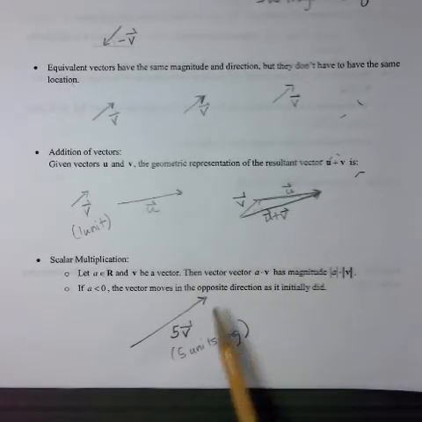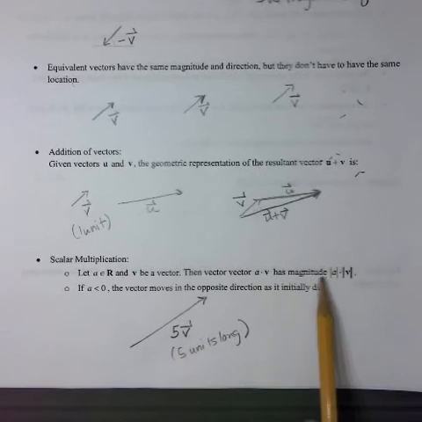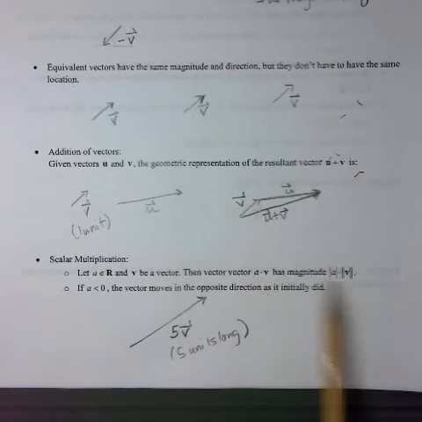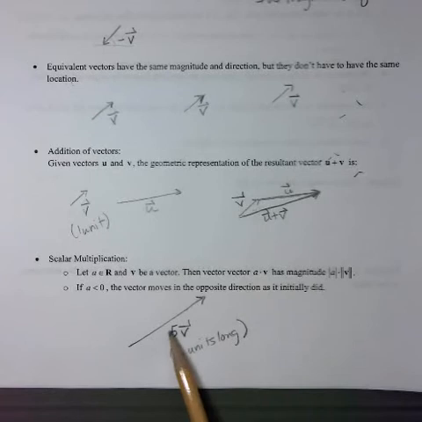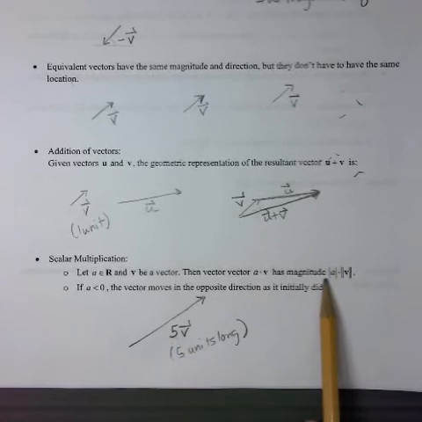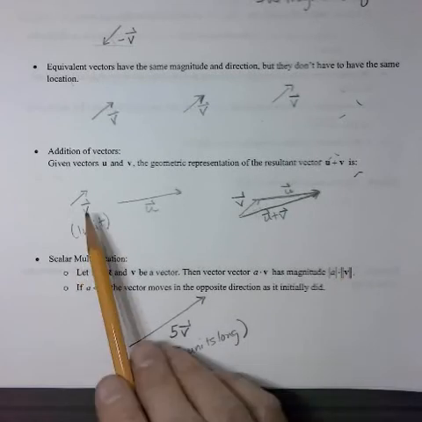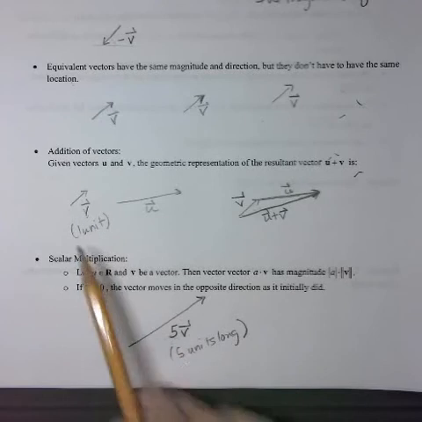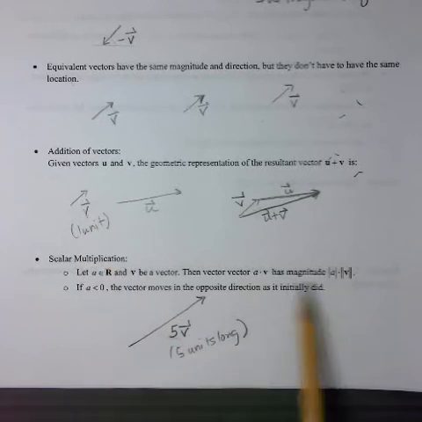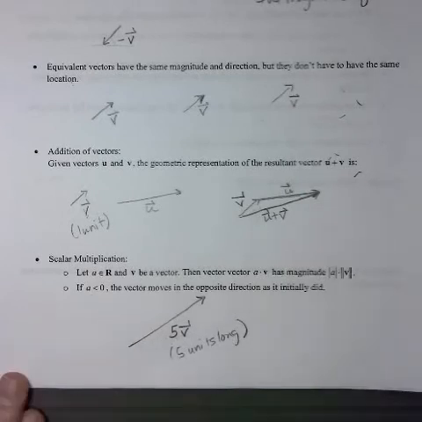So 5 times v has magnitude. Notice we use the absolute value symbol here because a is a real number, it's not a vector. So this is like our 5 here. If that's a negative 5v, it's just going to go in the opposite direction. But magnitude is always a positive number, so you would take the absolute value. So the magnitude here would be 5 and whatever the length of v is. I just made v a length of 1, right? If that's a length of 2, then of course this would have a magnitude of 10 instead. And again, if it's negative, it just goes the opposite direction.